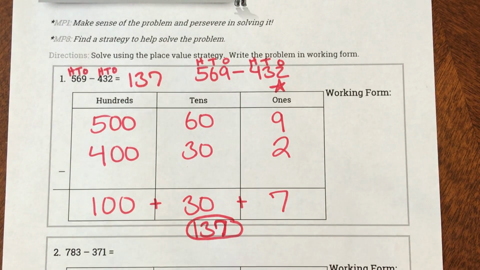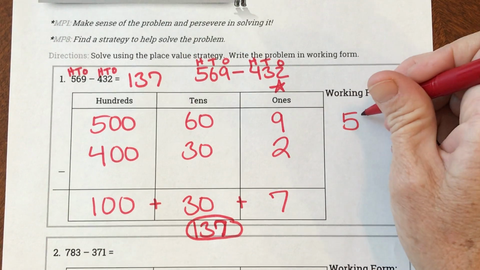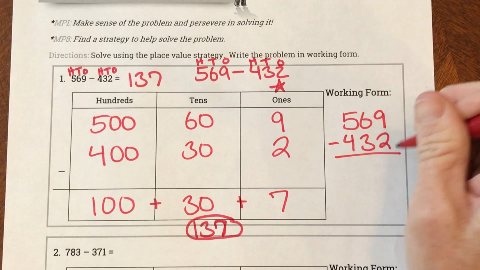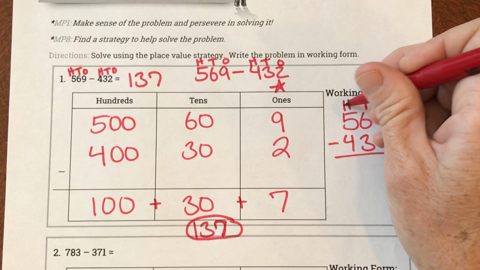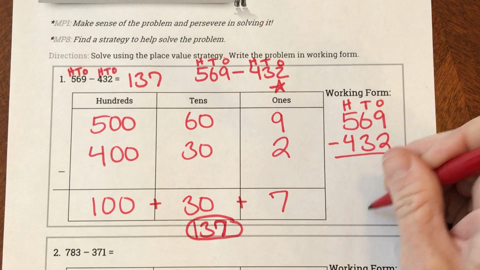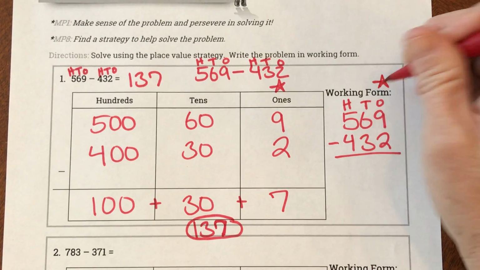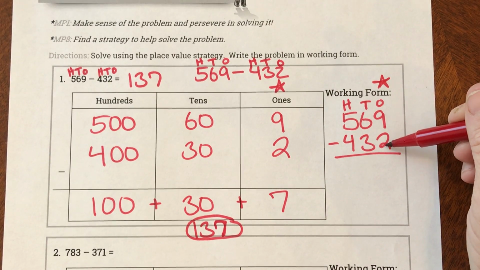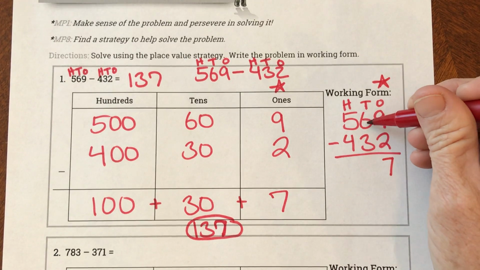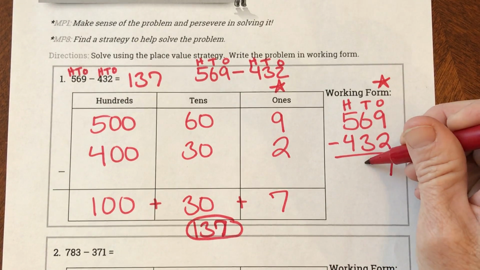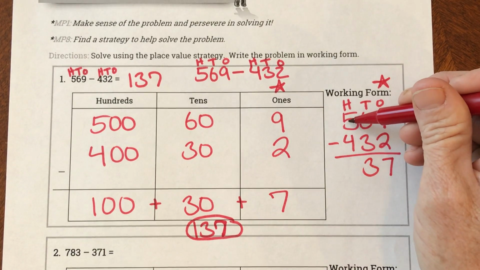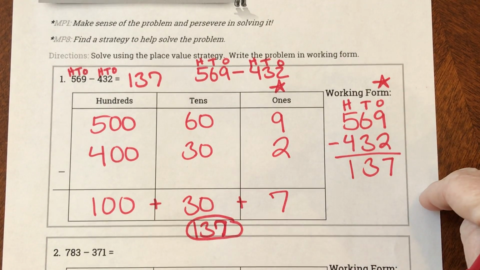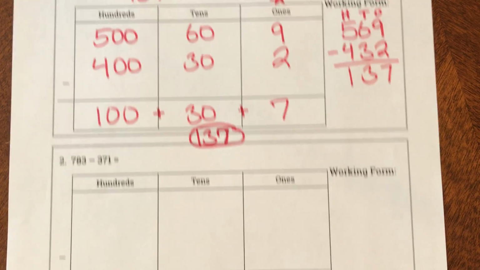Okay, if I was to do this in working form, remember I always put my minuend on top and I carefully line up my subtrahend, making sure my place values are nicely lined up. So my ones column, my tens, and my hundreds. And I still start in the ones column. So 9, take away 2, left me with 7. 6 tens, take away 3 tens, means I have 3 tens left. 5 hundreds, take away 4 hundreds, means I have 100 left. So my difference is 137. Okay, let's look at our next one.